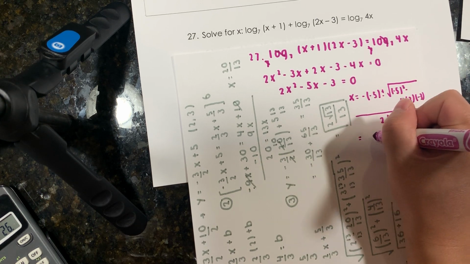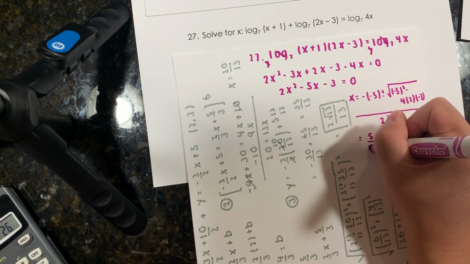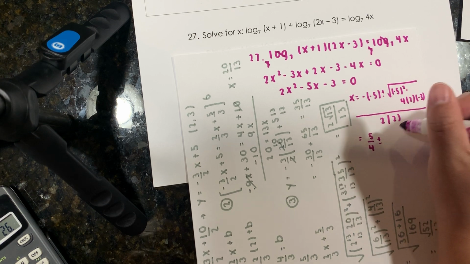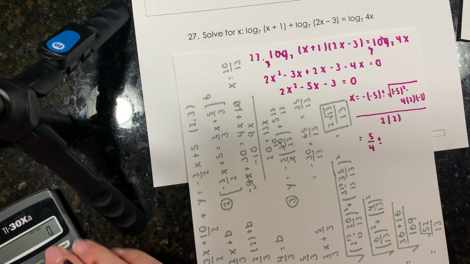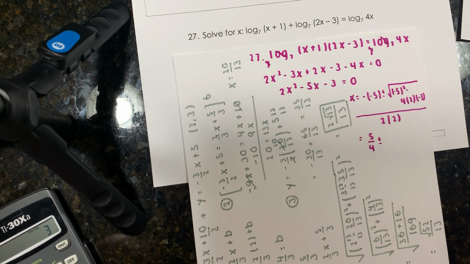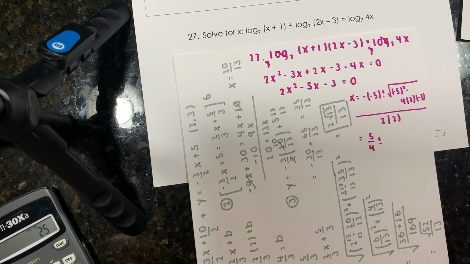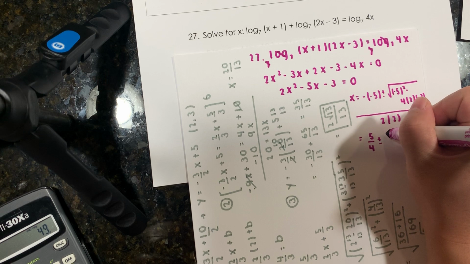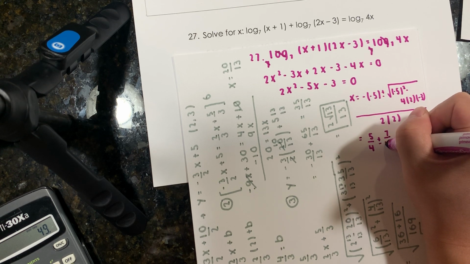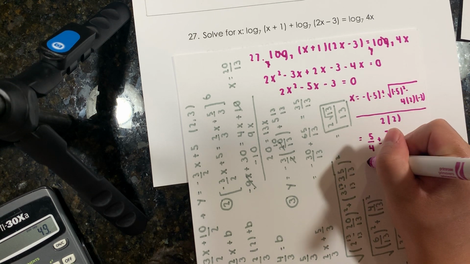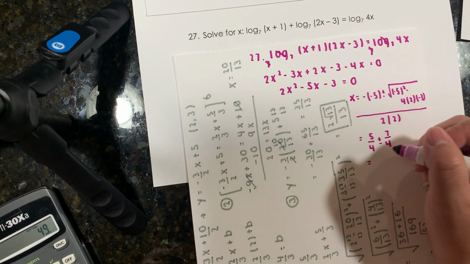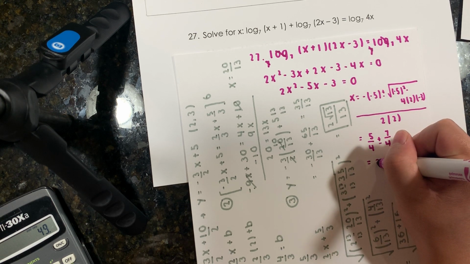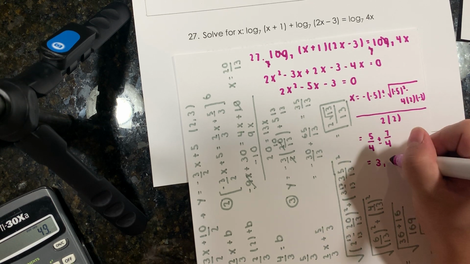Two negatives are going to make a positive, so 5 over 4 plus or minus the square root of, so that would be 4 times 2 times 3, 24, plus 25, which gives you the square root of 49, which is 7 over 4. 5 plus 7 is going to be 12 over 4, which is 3. And then 5 minus 7 would be negative 2 over 4, which is negative 1/2.